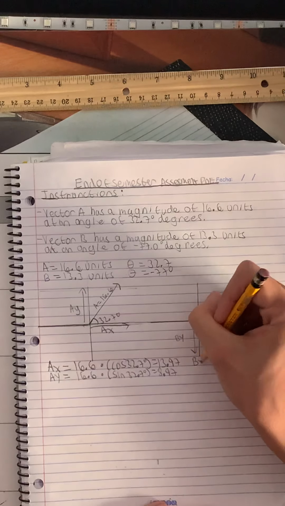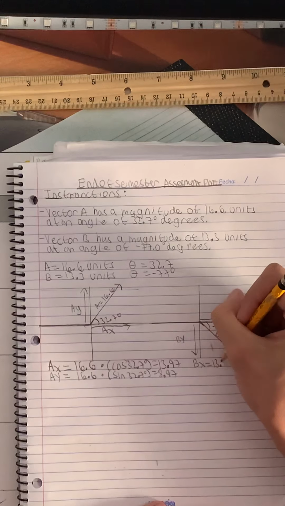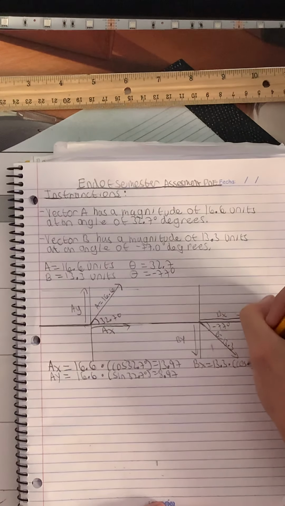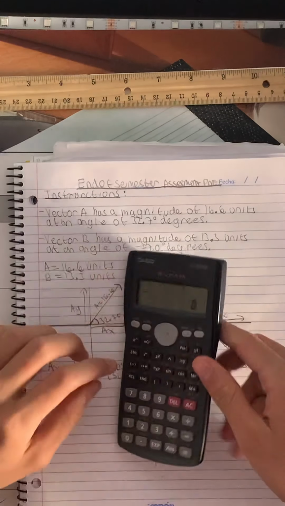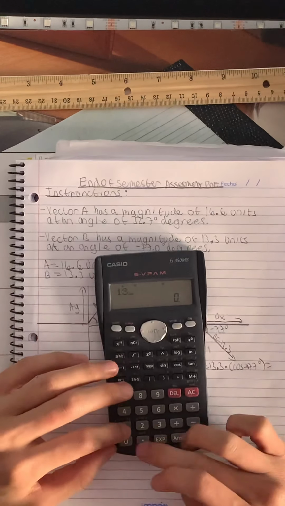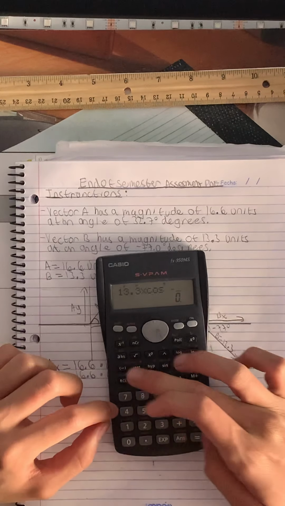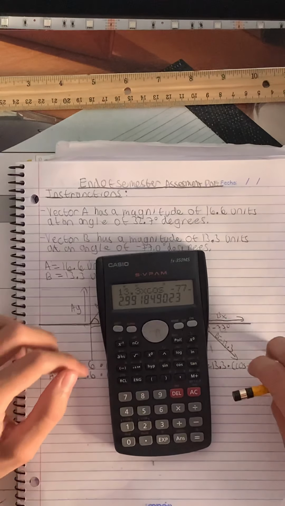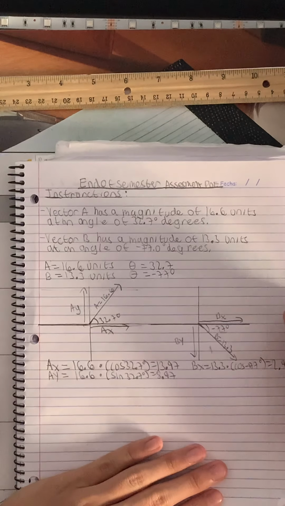So BX will be, since this one's 13.3 times the cosine of negative 77 degrees. We will calculate this now, and 13.3 times cosine of negative 77, which gives us 2.99. So we will write down 2.99.